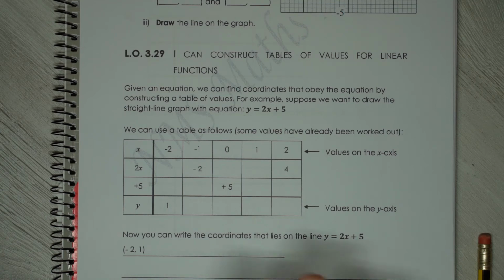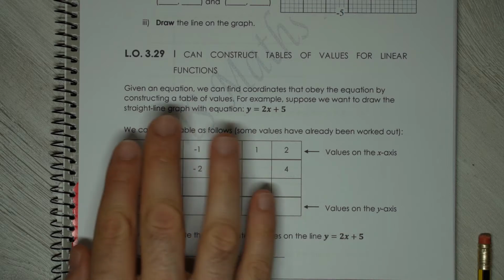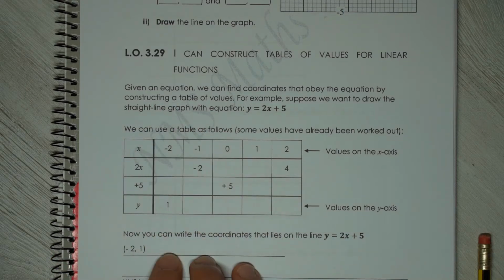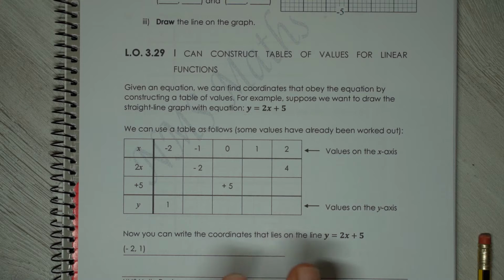So today we are going to continue working on straight line graphs and we are going to cover learning outcome 3.29. In this learning outcome we are going to be given an equation of a straight line and we need to find coordinates that lie on that line.